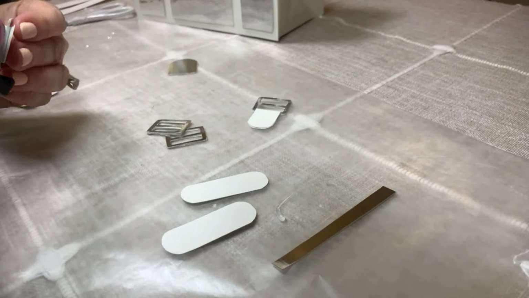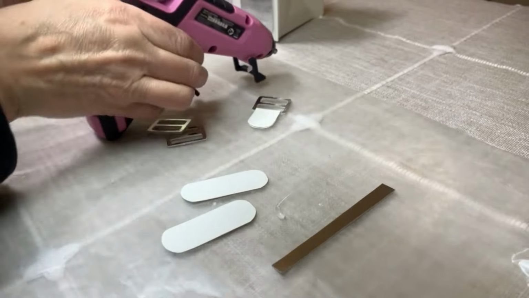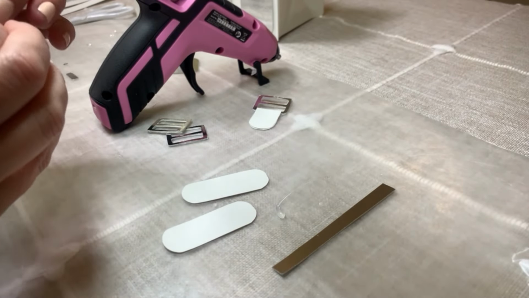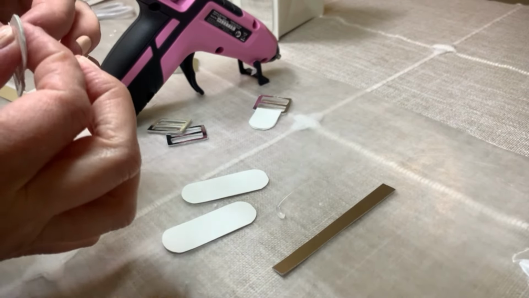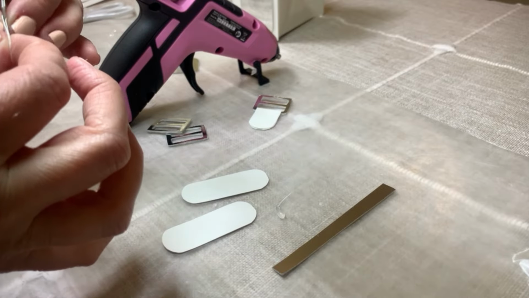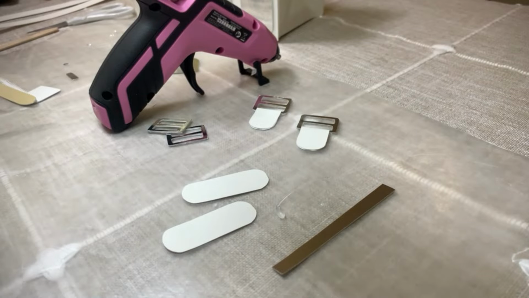I'm going to do it a little bit different. Let's see. Okay. I'm going to glue it like this, because I want to make sure I get glue on that buckle, because I don't want it to move. Actually, I think that one worked better. Okay. So I'm going to do the other 2, and I'll be right back.